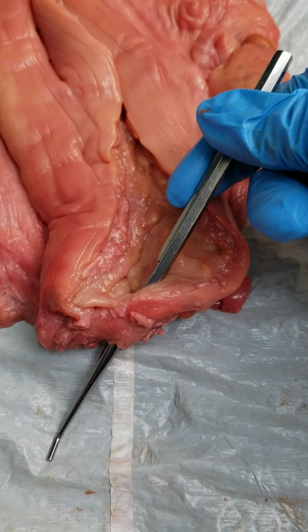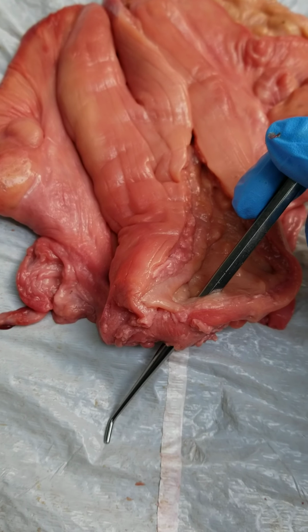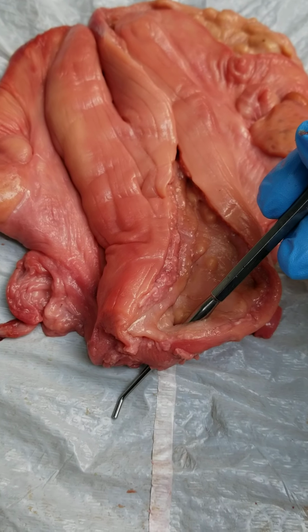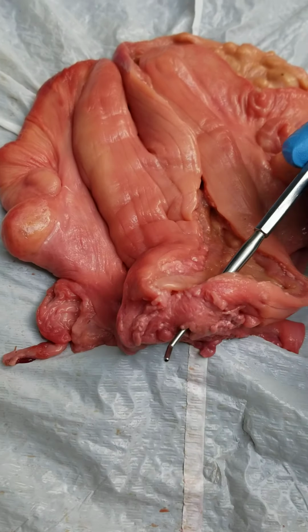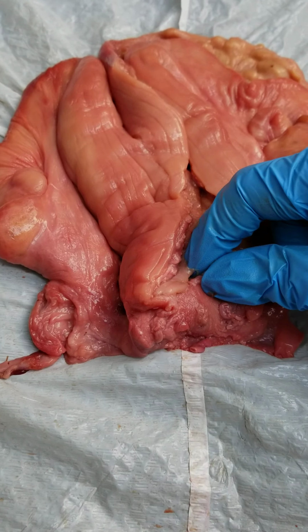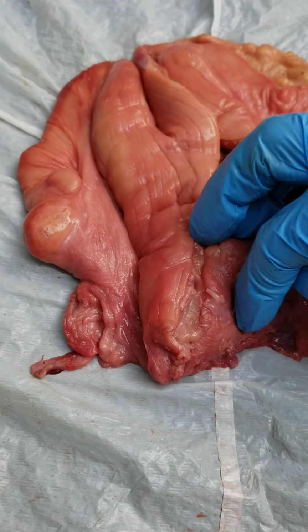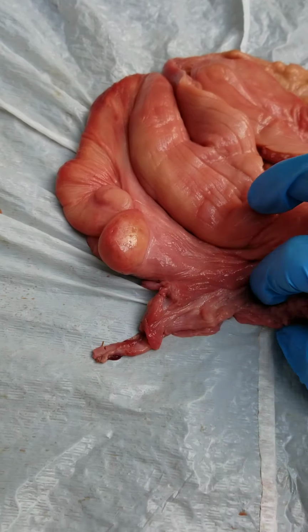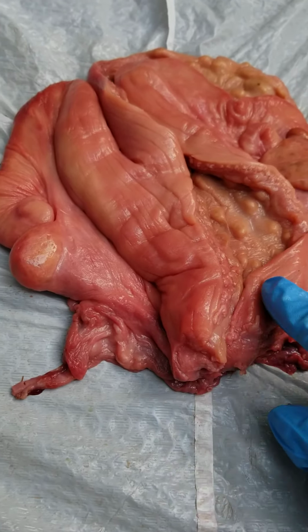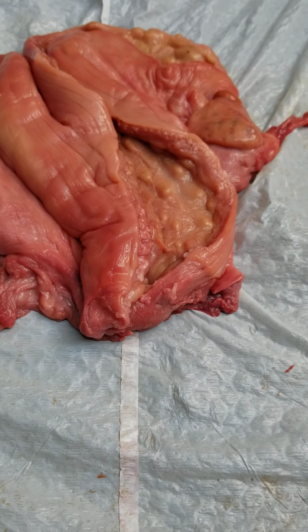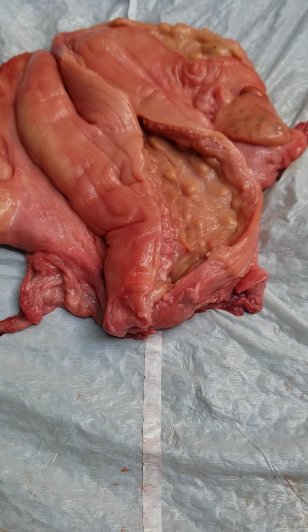And this is the location where the cervix would have been attached to this uterus. Unfortunately, we also do not have the vagina that is attached to it, but you can see where the cervix would have been here, and then further down would have been the vagina.